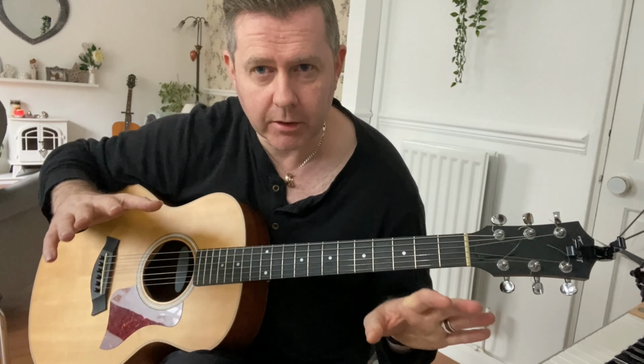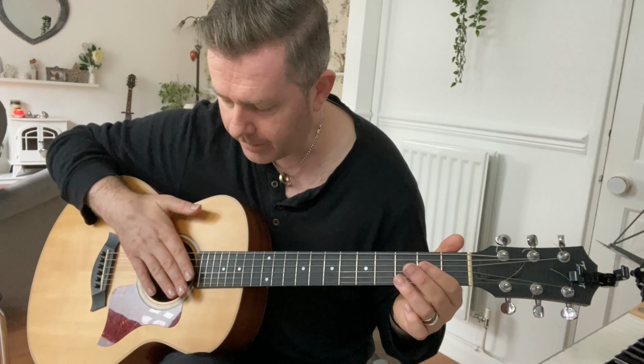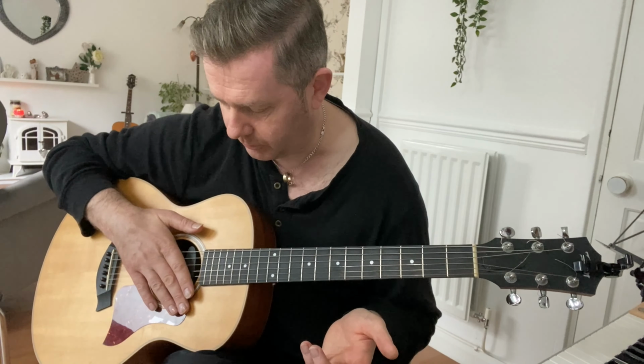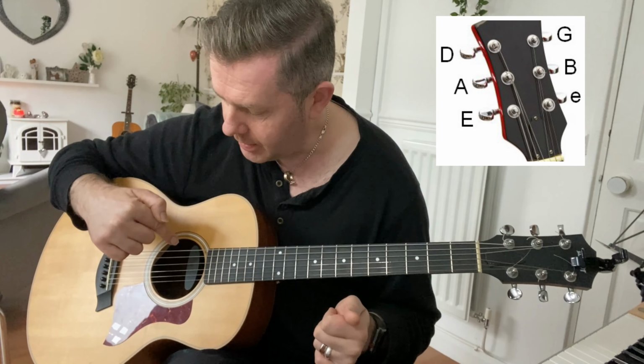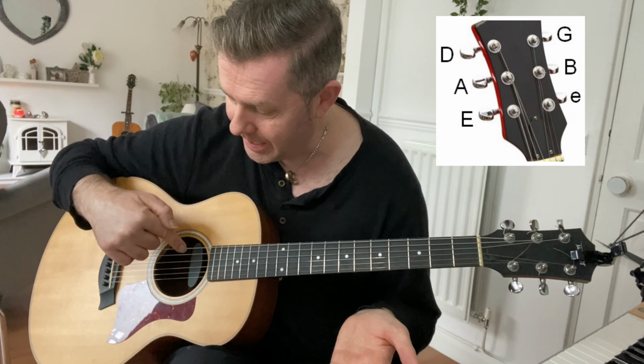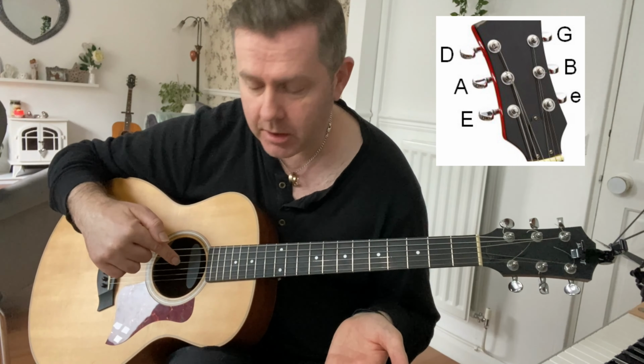So now that we know our musical alphabet, I'll put the little chart on the bottom of the screen with the piano so you can refer to that in case you get a little bit mixed up. Now the next thing we're going to have to know with the guitar is the names of the strings and the notes that they are tuned to. So we're not talking about alternate tunings here, we're talking about standard tuning on a guitar. And the notes that the strings are tuned to are E, A, D, G, B, E.